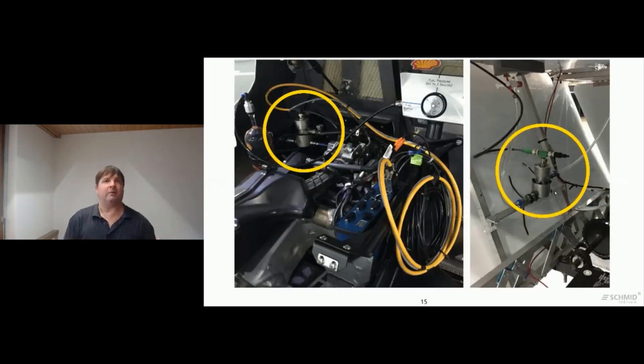And here we see how it looks in the compartment. We see how the fluids go through the sensors, and on the right-hand side how it is connected to the embedded system through a CAN bus.